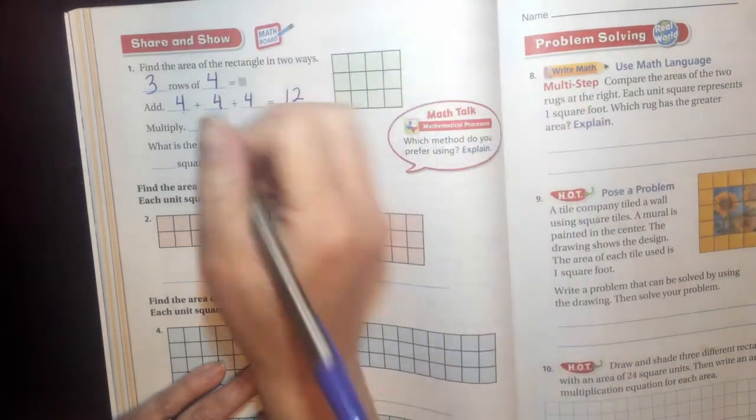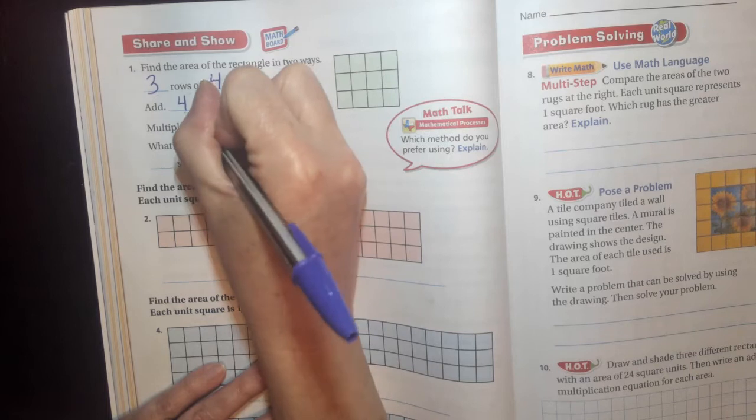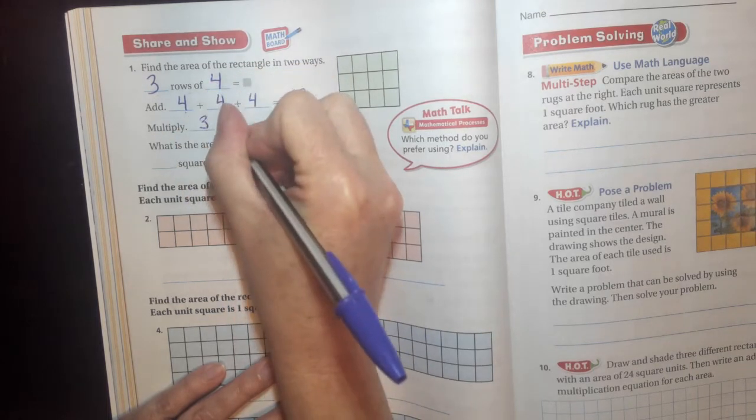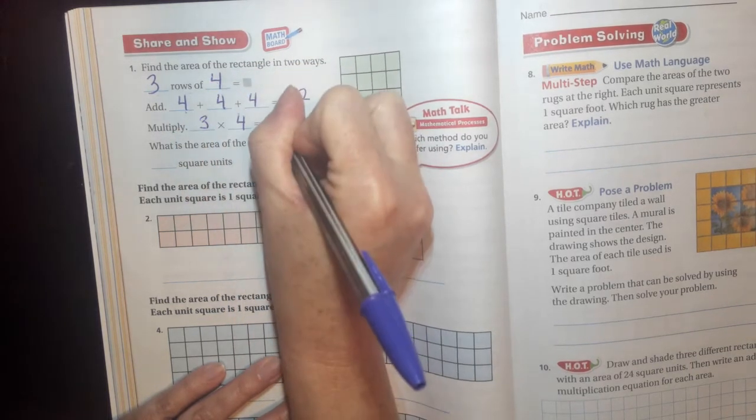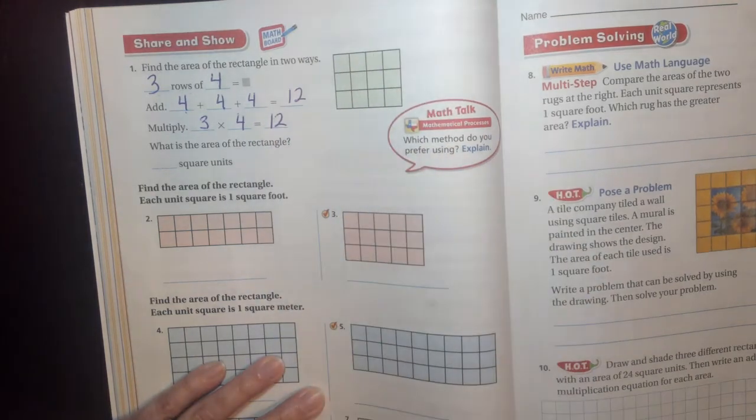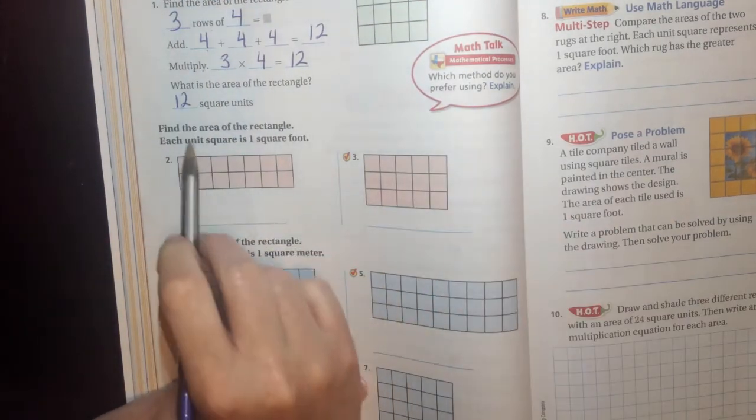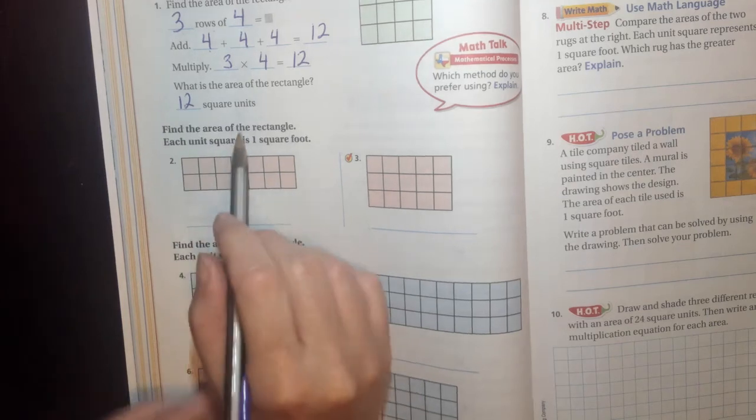Or we can multiply 3 rows of 4. 3 rows of 4 equals 12. 4, 8, 12. What is the area of this rectangle? 12 square units. Okay, so we're going to find the area of the rectangle. Each unit square is 1 square foot.